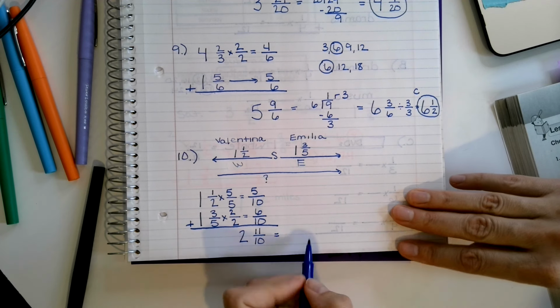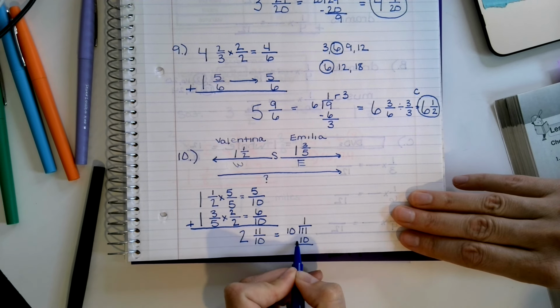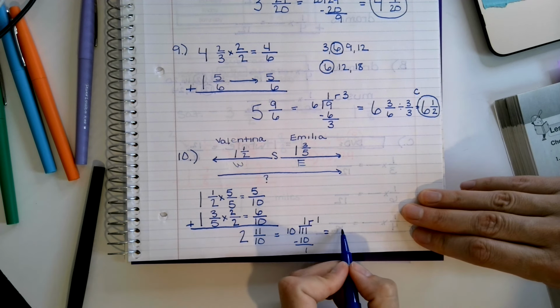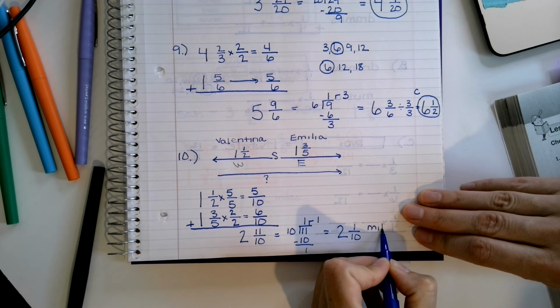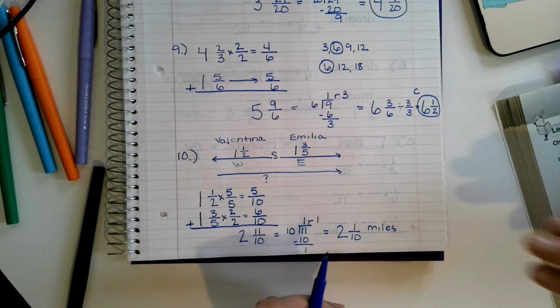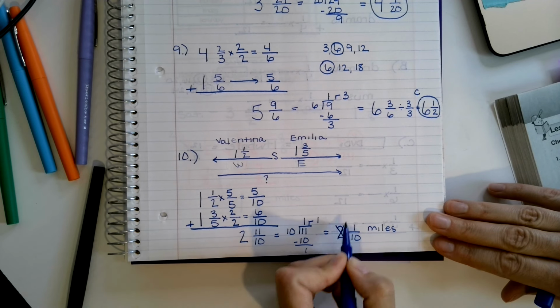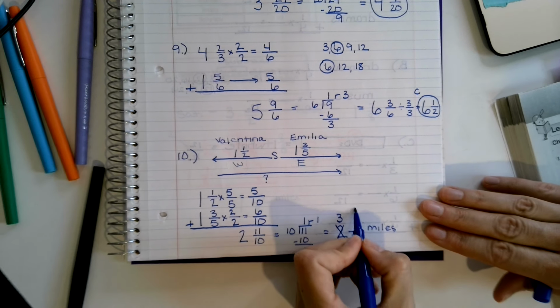Then you have an improper fraction. So 11 divided by 10 can go in one time with a remainder of 1. So it would be 2 and 1/10 miles. Oh, nope, I'm wrong. I didn't add this quotient here. So this needs to be a 3, 3 and 1/10. So your answer choice is D.